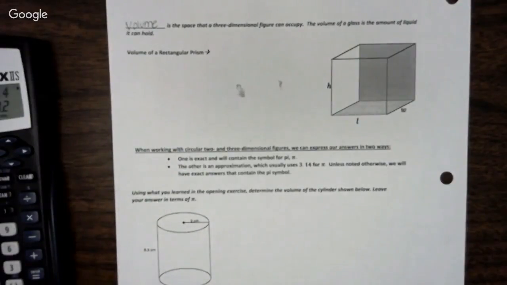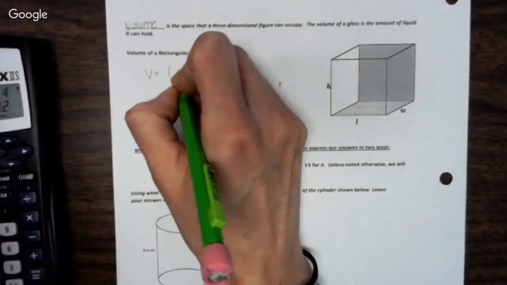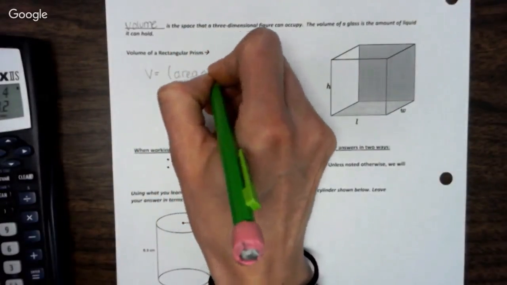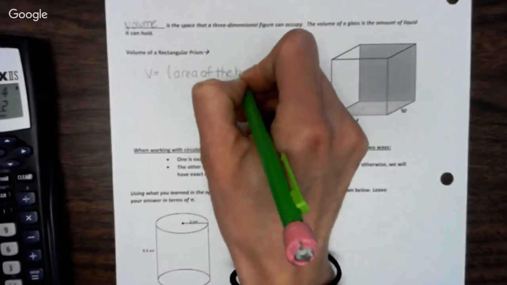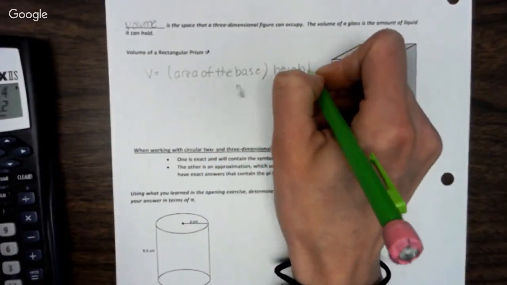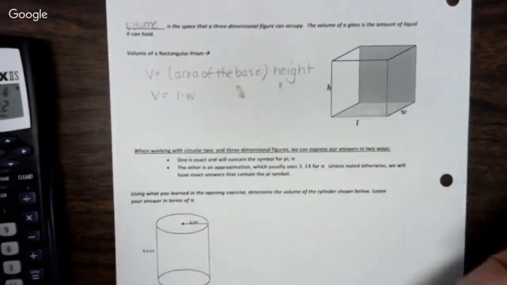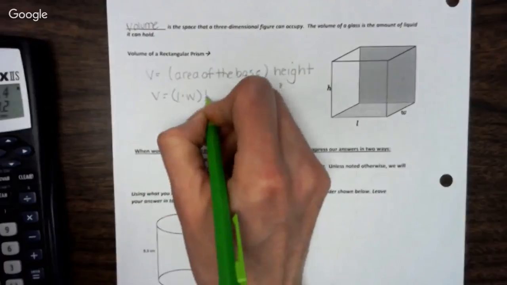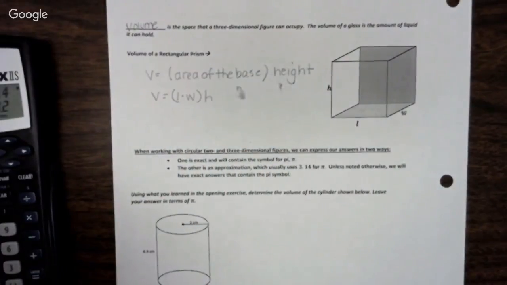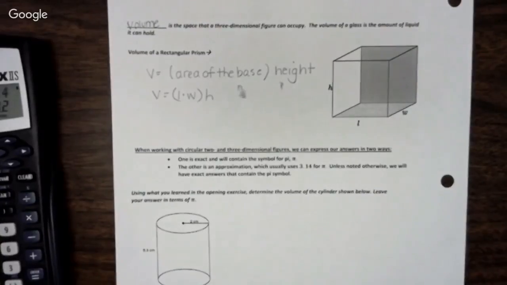So the volume of the rectangular prism we just talked about is equal to the area of the base times the height. Now, we just went through a problem like this where the area of the base is length times width, and we're going to multiply that by height, which would be length times width times height, the familiar formula that you already know.